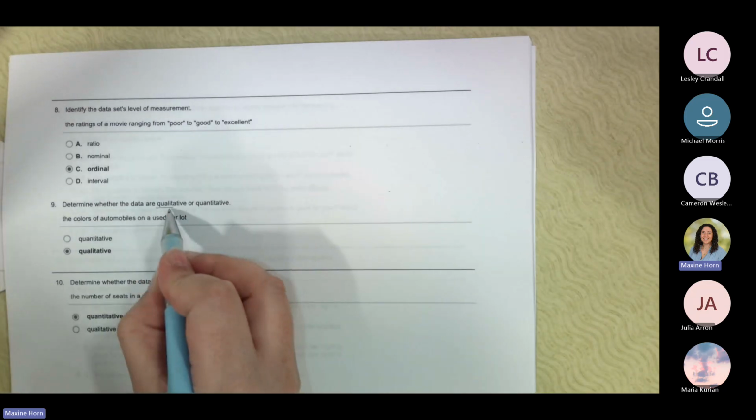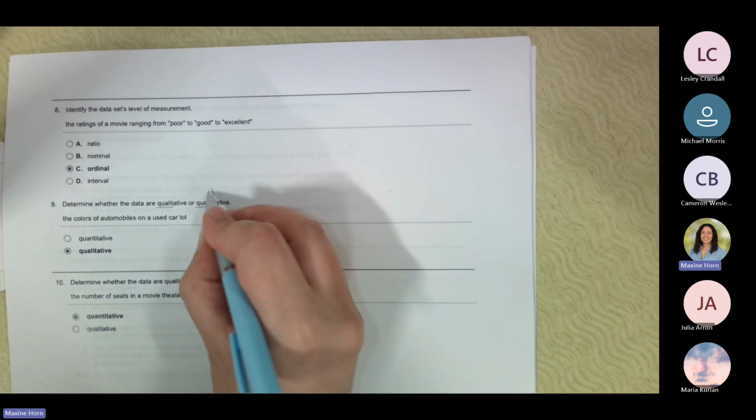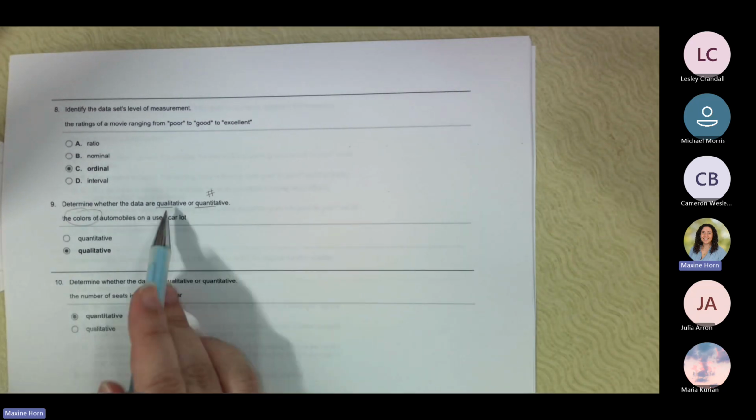All right, so determine whether the data are qualitative or quantitative. Qualitative, like quality, versus quantitative, like a quantity, like a number. That's how you're going to want to think of those. Colors are not numbers. Colors are qualities, so that's qualitative. The number of seats in a movie theater gives us a hint. It tells us right there, the number of seats in a movie theater. That's quantitative.